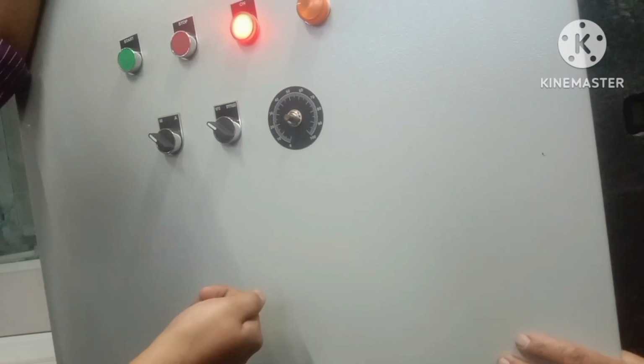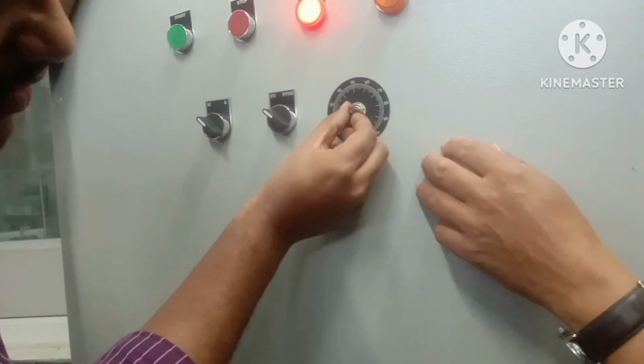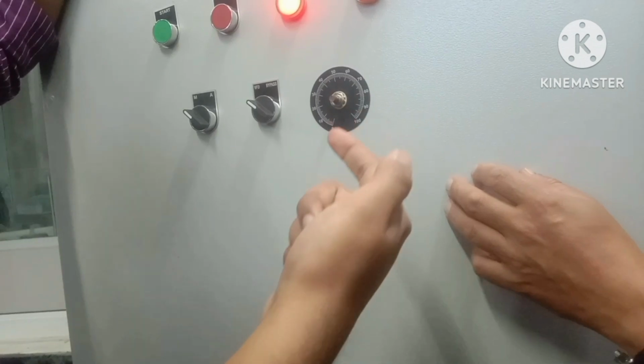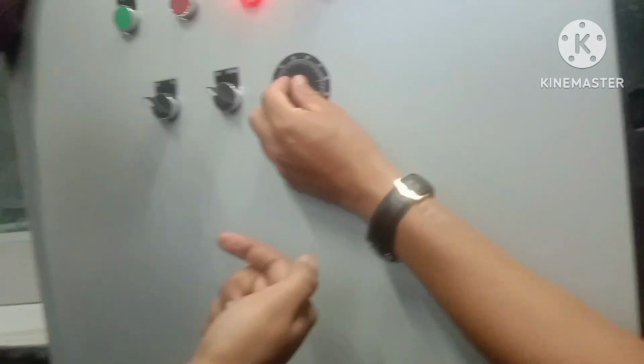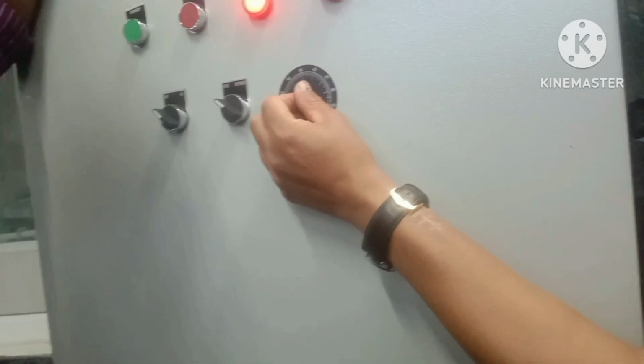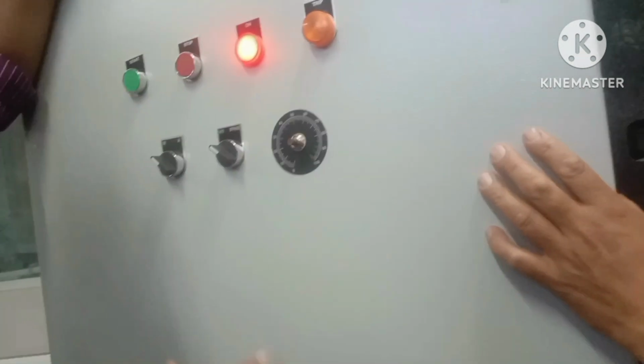Now it is at 100%, and you can see the arrow indication here. If I set it in between, it will also go below 40, to 35. From here you can control the VFD speed.